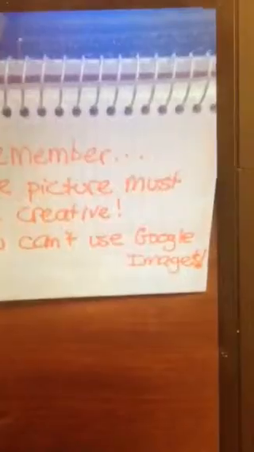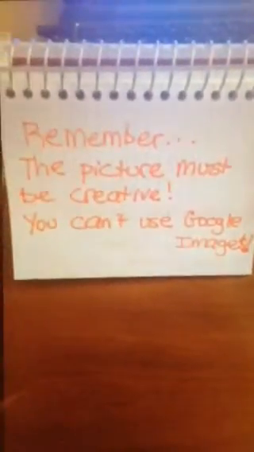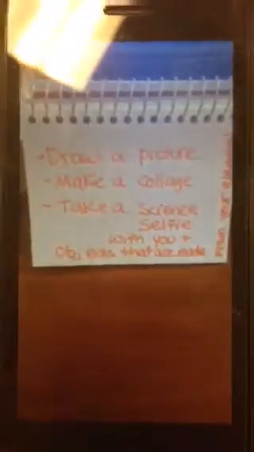Okay. Remember that the picture must be creative. You cannot use Google Image. So please don't just cut and paste a Google image. You will not get a good grade if you do that. So what are your options? You can draw a picture. You can make a collage that you glue to your 8x11 sheet of paper. You can take a science selfie with you and objects that are made from your element. That would be exciting if you did that.